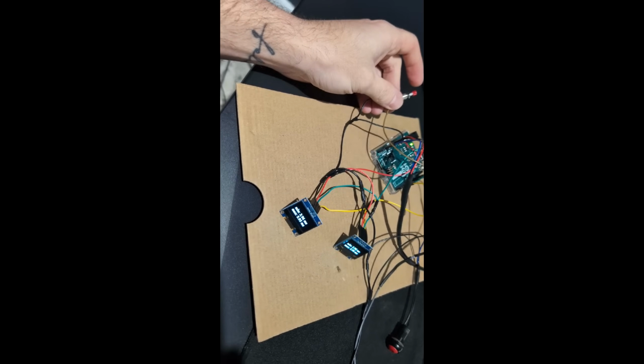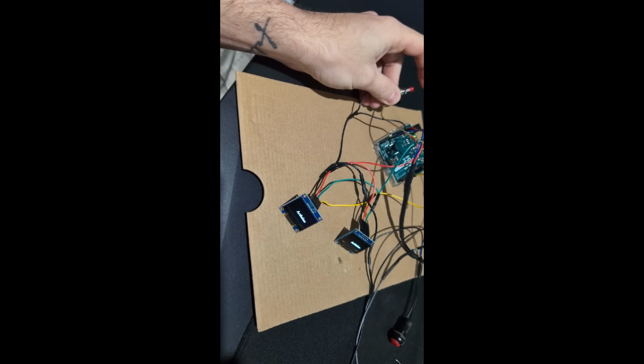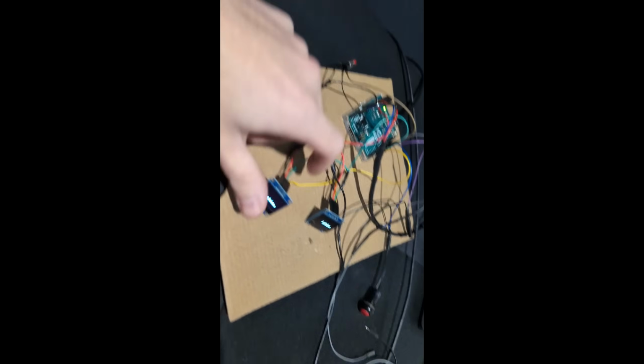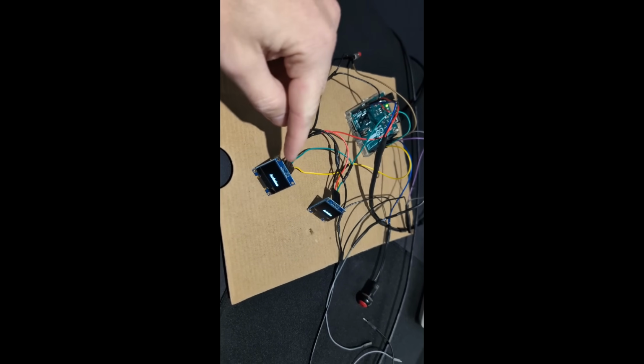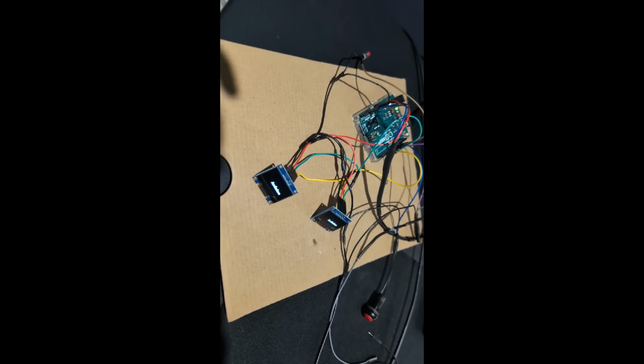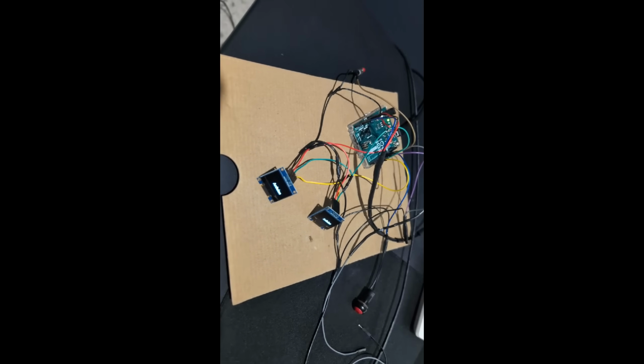Okay, let's test our reset button. So I press the reset button and it should reset the screens back. Cool, so I just need to fix some code with the screens. Maybe I need to put that screen on that screen. I'm not really sure, we'll see. And I'll be right back.